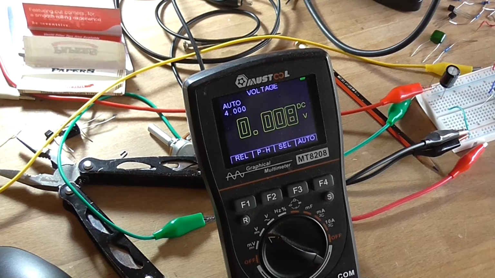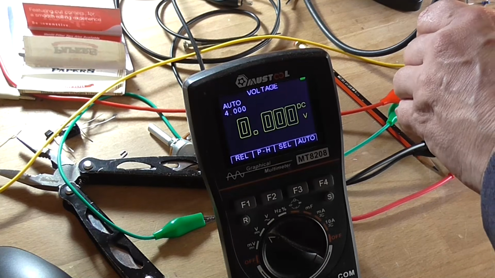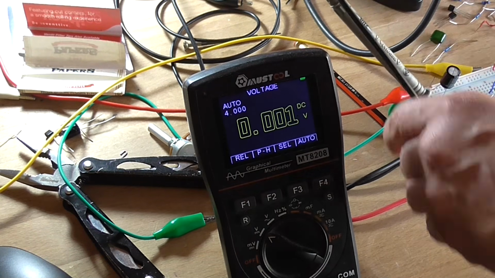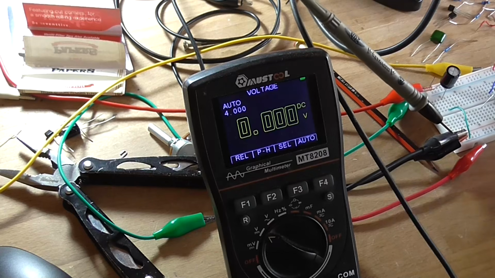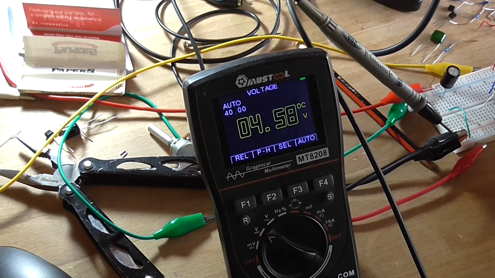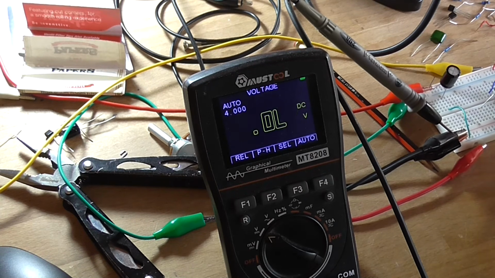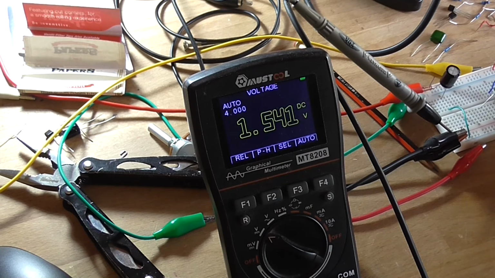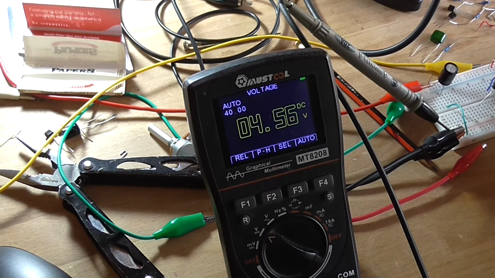I've got the multimeter all tangled up with the probes, but I've got it turned onto the voltage scale. Just untangling the probes here. I'll put the negative probe onto the negative crocodile clip and touch the positive to pin 3. Well, we've got about 5.8, if it would stay stable. I might measure it there actually. There we go, 4.56 volts, roughly half the supply voltage.